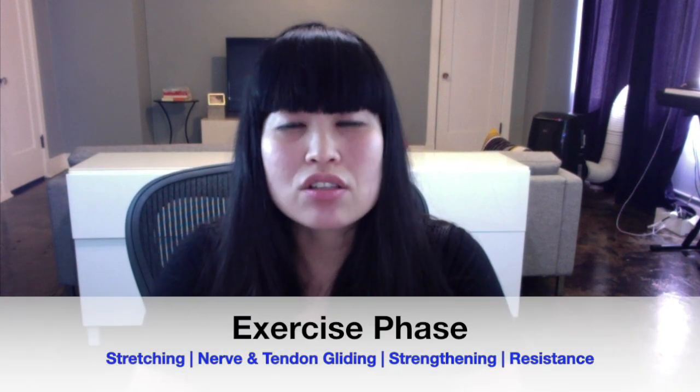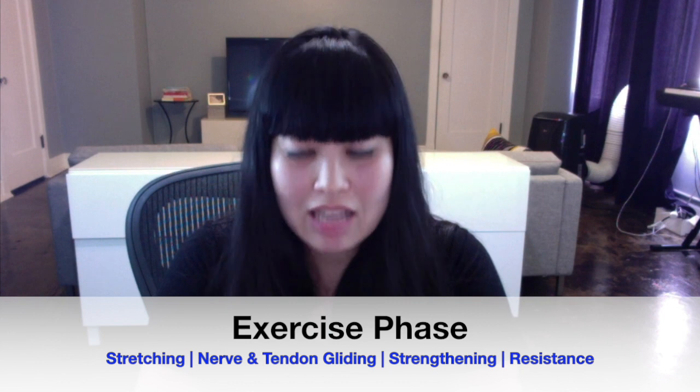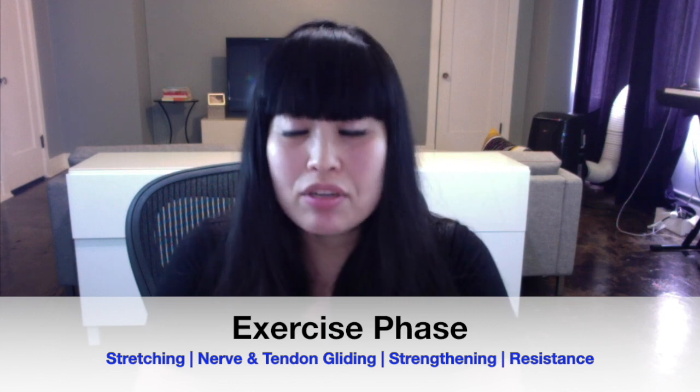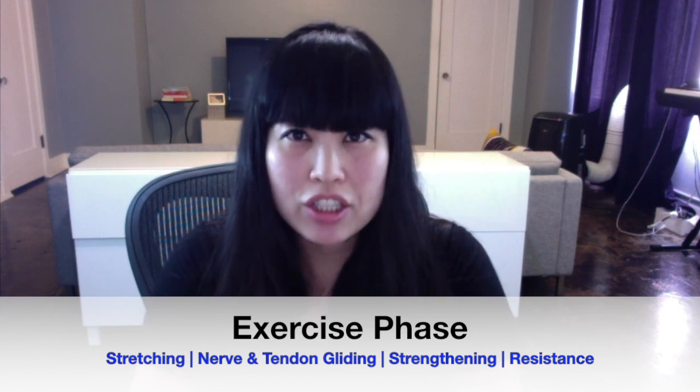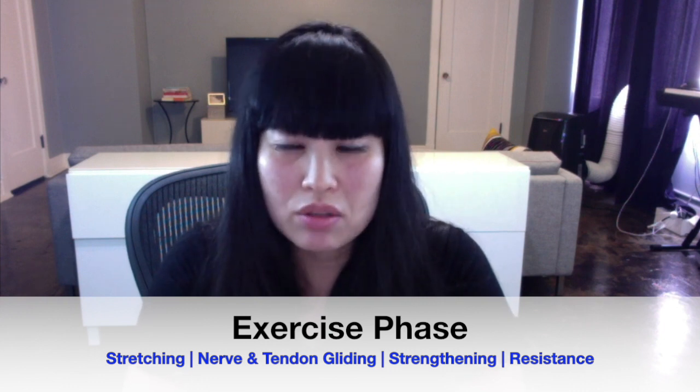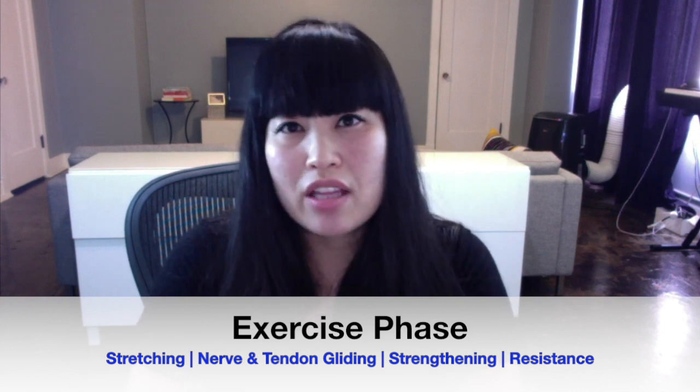Now, as you are progressing and you don't have as much inflammation or pain and all of that is controlled, you can begin to do some exercises. You begin the exercise phase of intervention and specific strengthening exercises. You may do nerve gliding exercises, and resistance training should be introduced very slowly to make sure that you don't further exacerbate the area. But again, any exercise phase of intervention should come after the pain and inflammation has been controlled.